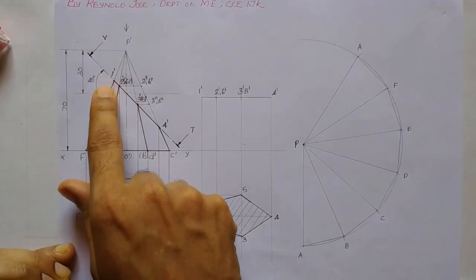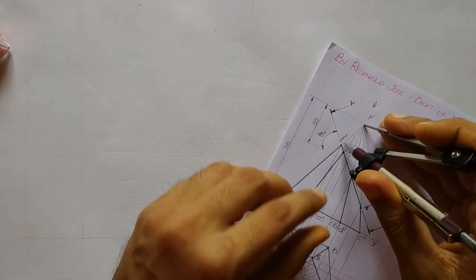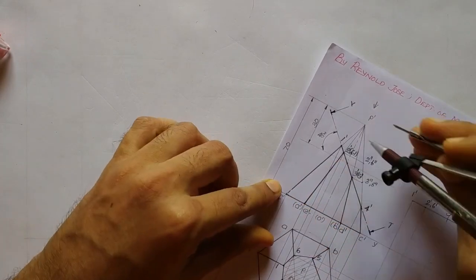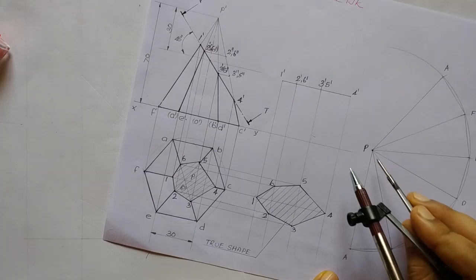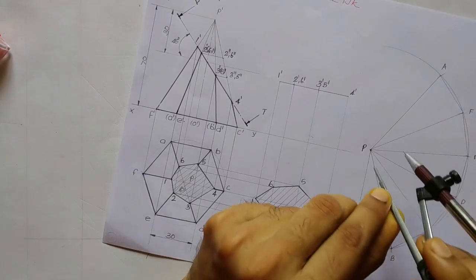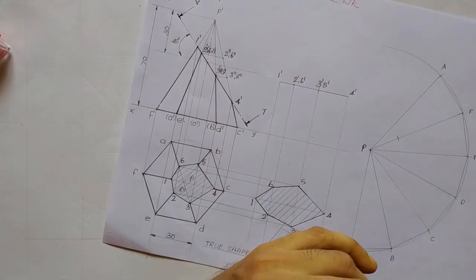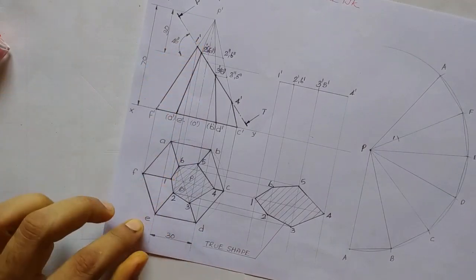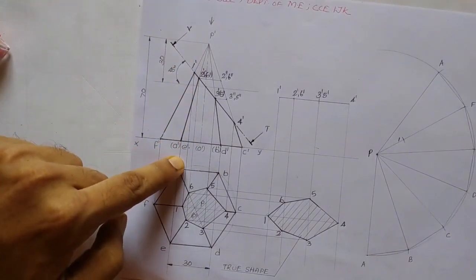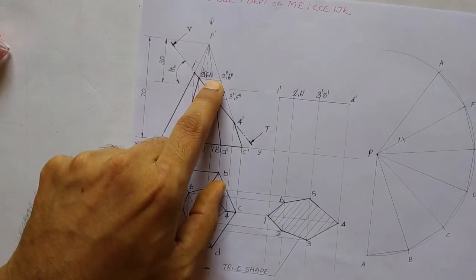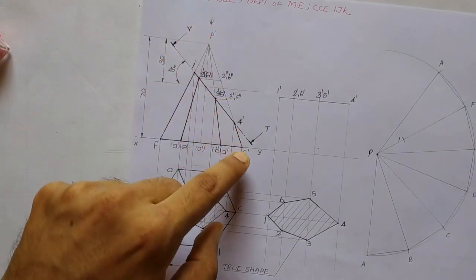First we shall take P dash 1 dash. So 1 dash is on PF dash. So this is PF. 2 dash and 6 dash are on P dash A dash and P dash A dash. So we have transferred it to a true length slanting edge, which is P dash C dash.